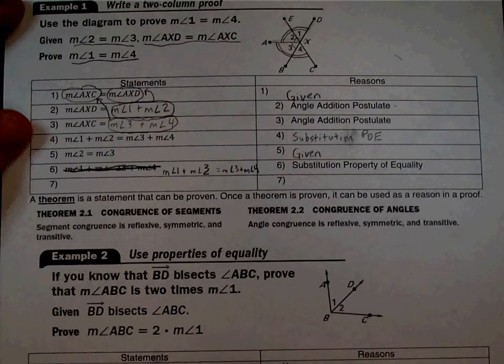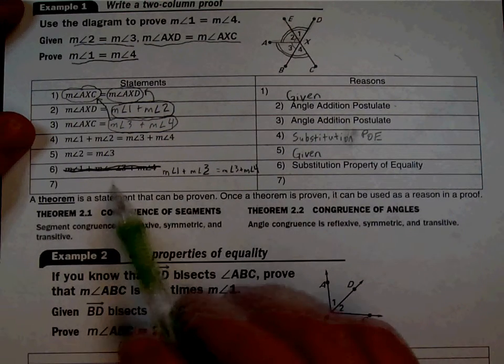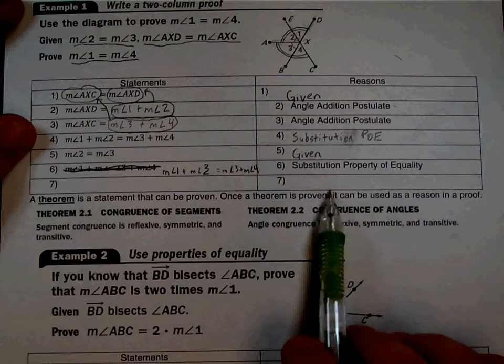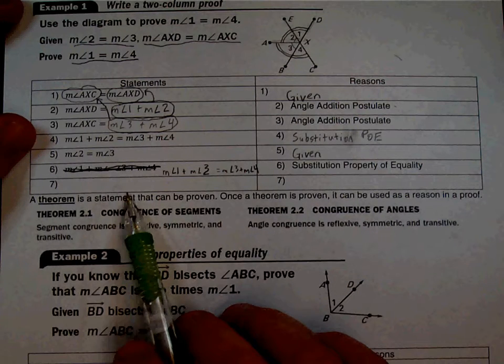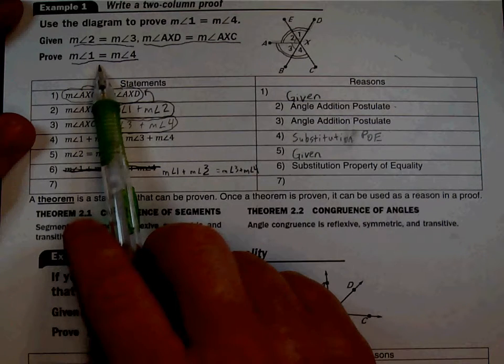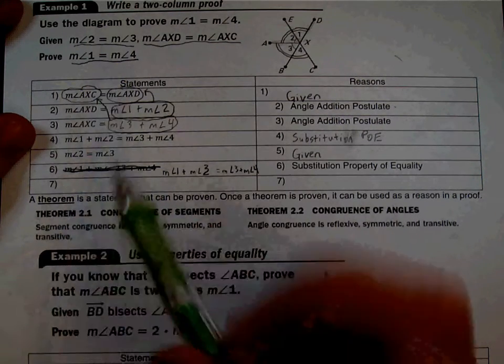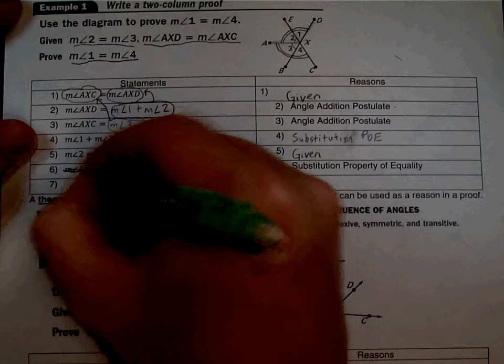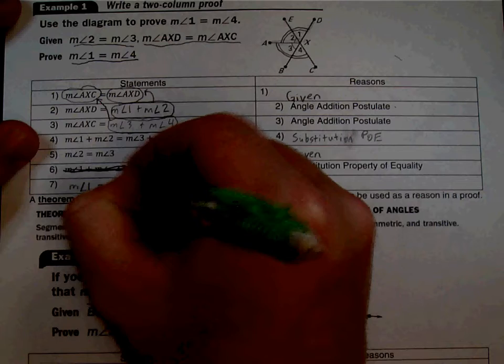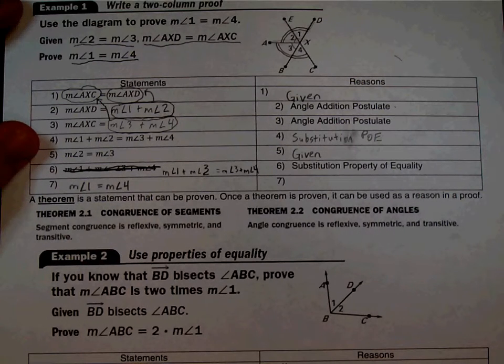Now, it doesn't tell us anything about our next step. It doesn't tell us the statement nor the reason. But because it's in a chart here, we can see that this is the last step. And we know the goal of the proof is to prove that measure of angle 1 equals measure of angle 4. So I can conclude that that's what I'm supposed to put in this line. And I just have to then figure out how in the world do I get there.